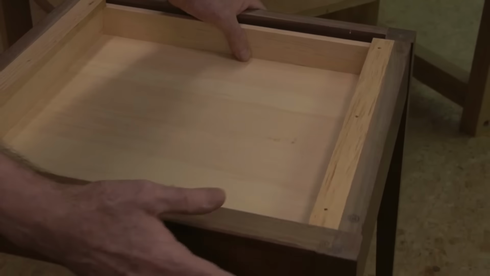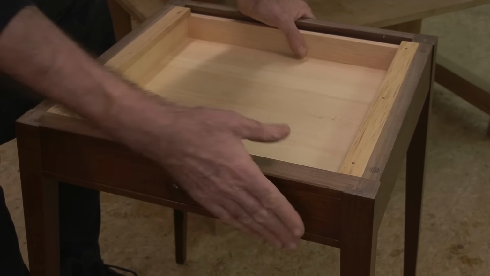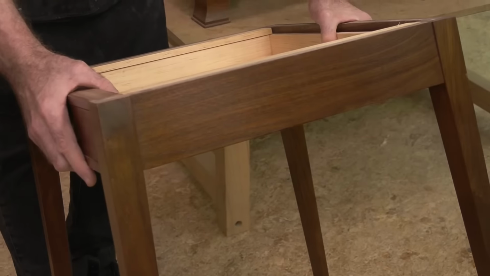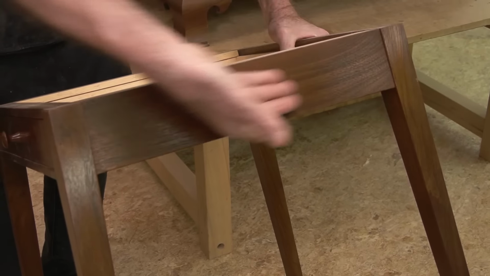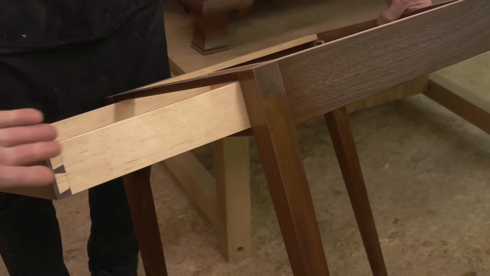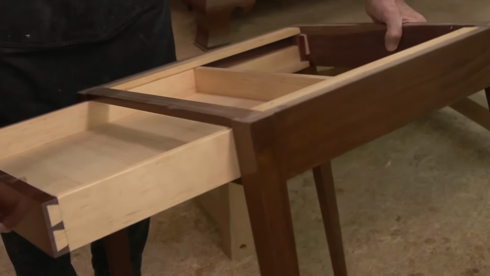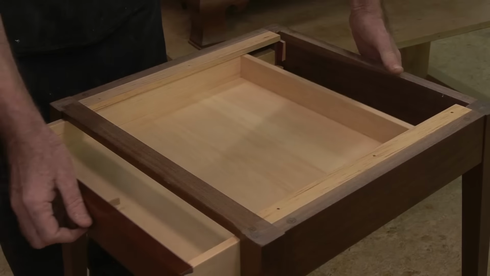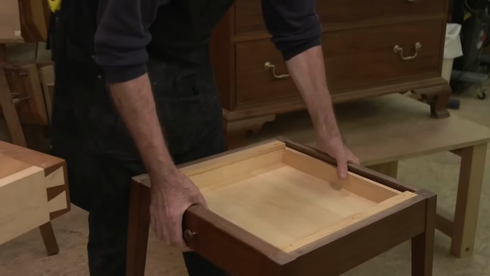Now what's going to happen? Is that going to mess up how I set the drawer front seasonally? What do you think? Look at the side. The grain on the side is running along the length, the same orientation as our drawer side. So this is not changing, neither is our drawer side. So it really doesn't matter. You can put your stops in the back on a table like this.